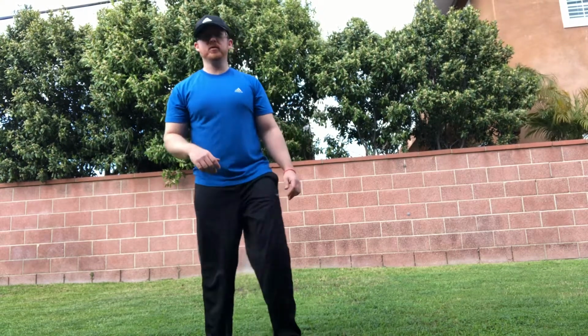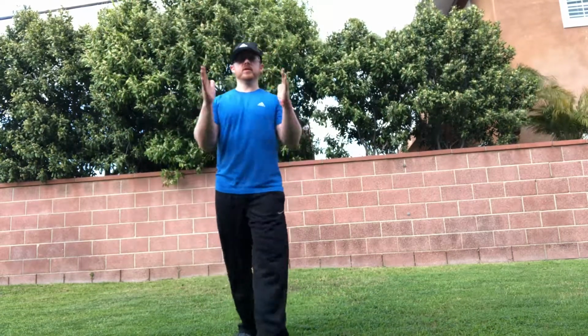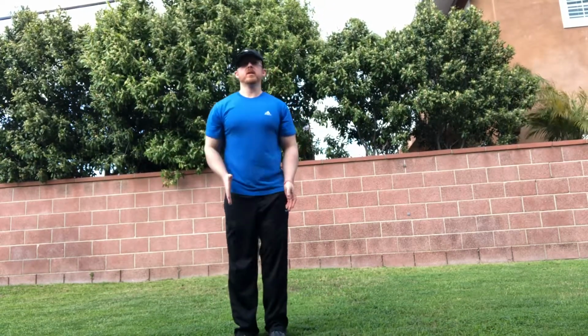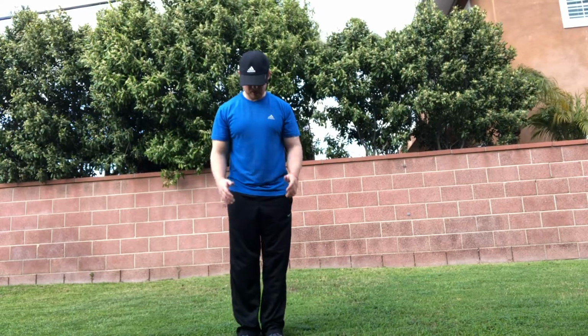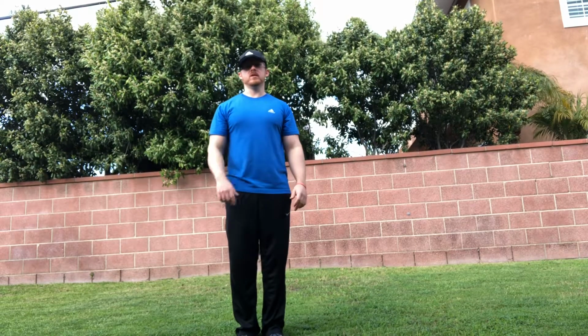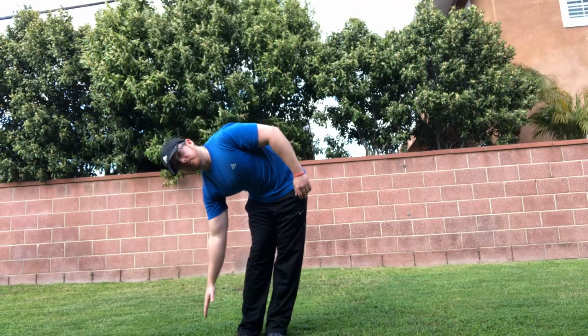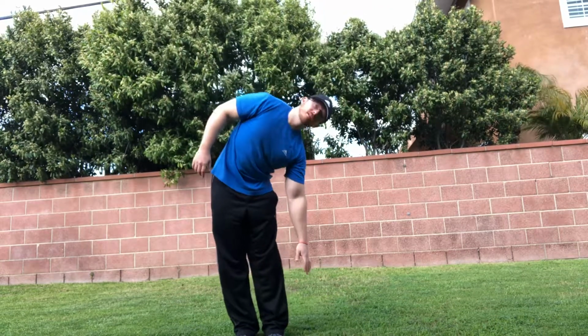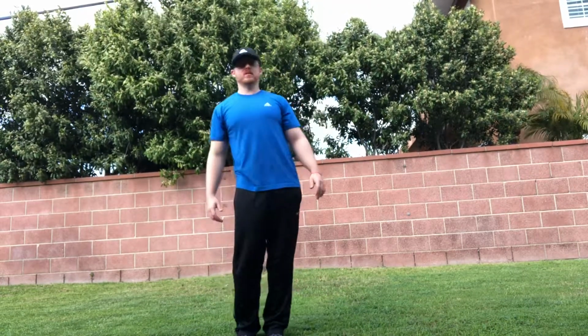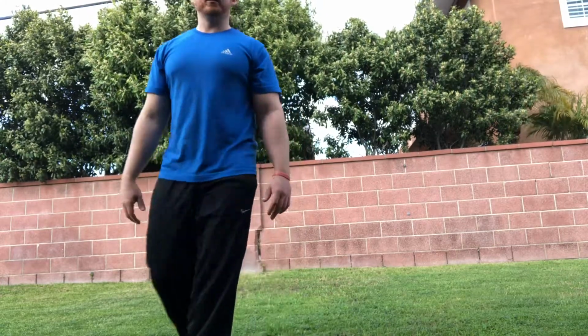Going back, going forward, side to side. Making sure that the center of the body stays just as it is in center, and then using your extremities, right, opposite extremities, bend down as far as you can and reaching.